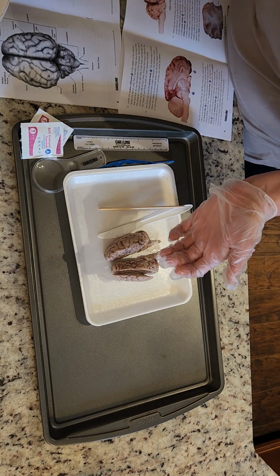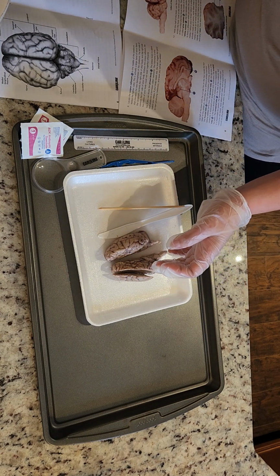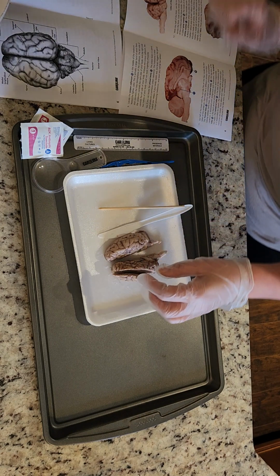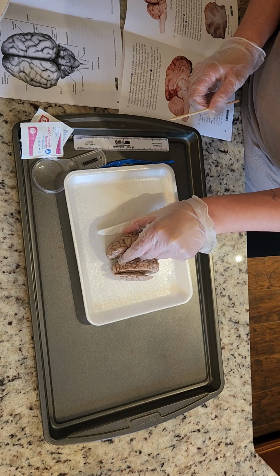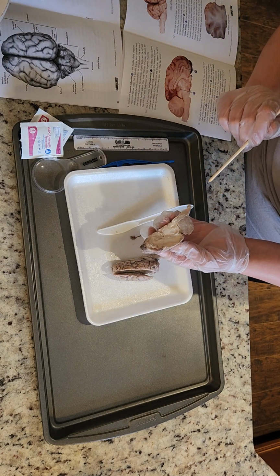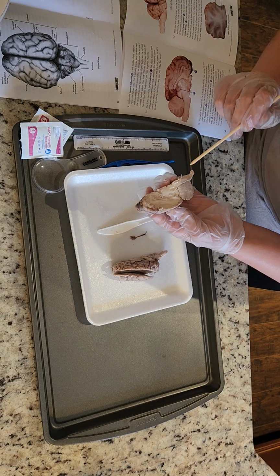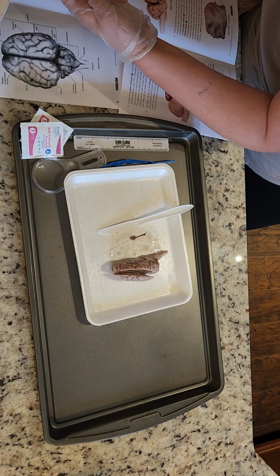I'm going to talk about the optic chiasma, which probably would have been a little easier to do before cutting the brain. That's the ventral view of the brain. So let's see if I can uncover where that is. Sometimes it's easier to hold the brain over the picture so I can see it better.